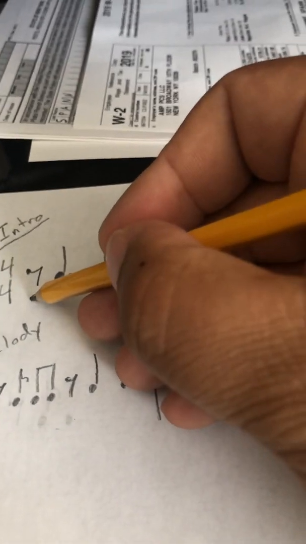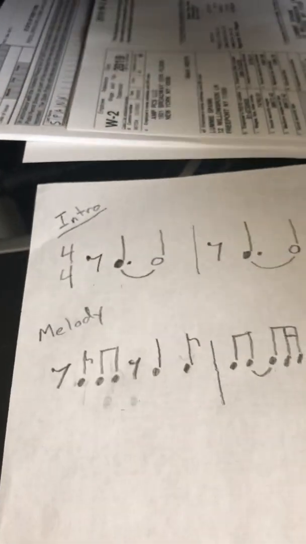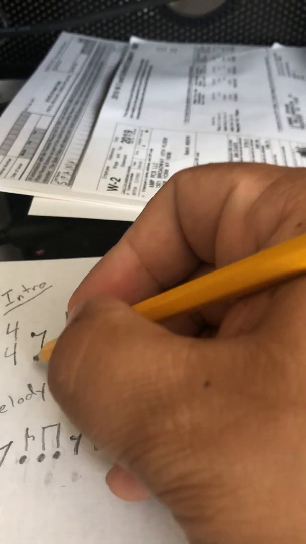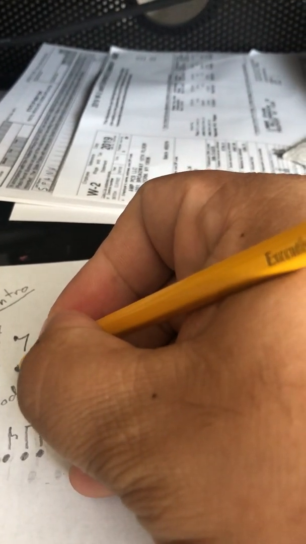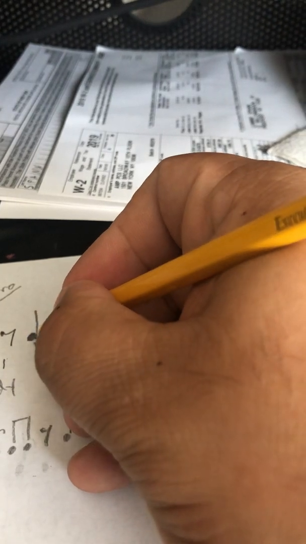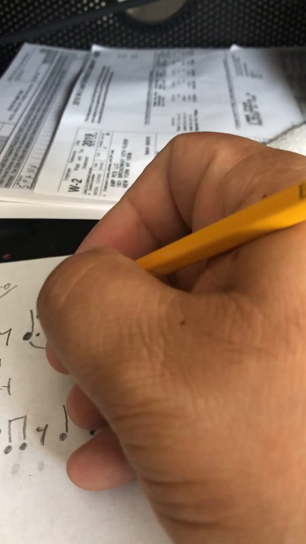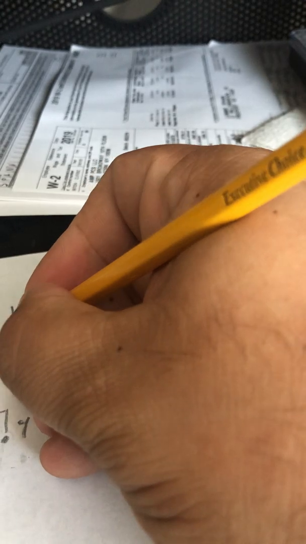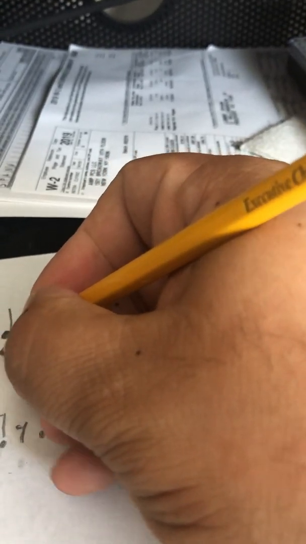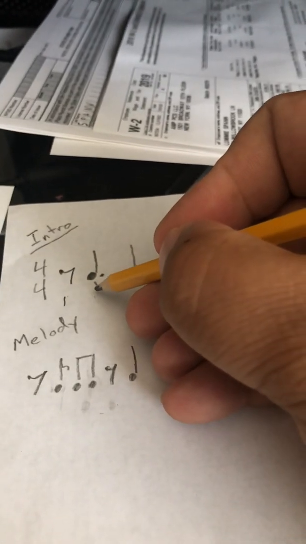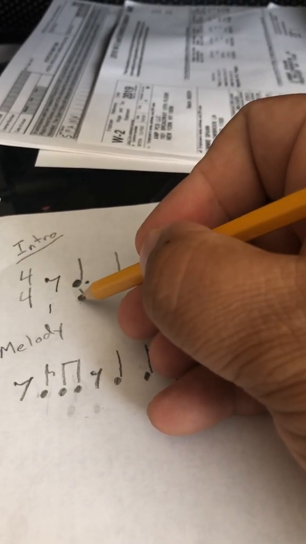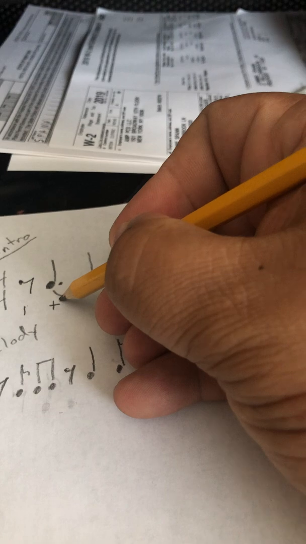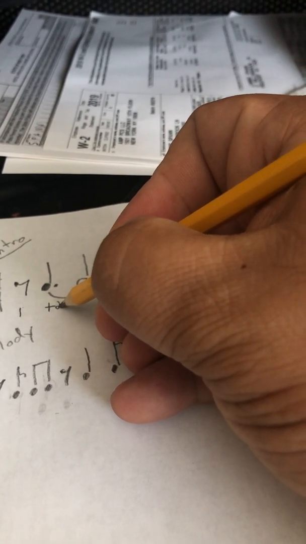Now, first in this measure, obviously we're in 4/4. We have an eighth rest right on the downbeat, so we mark that as 1. And then we have a dotted quarter, and that comes in. The downbeat of 1 is already taken up, so this comes in on the end of 1, holds through the full count of 2.